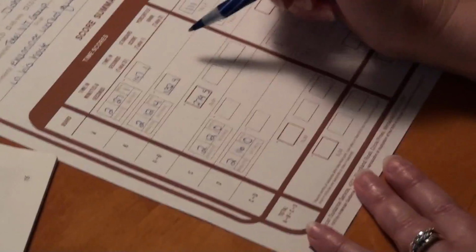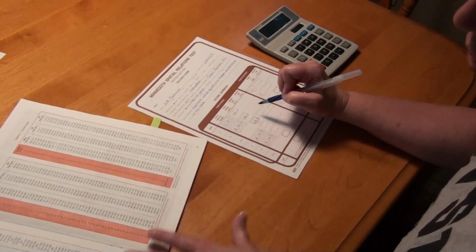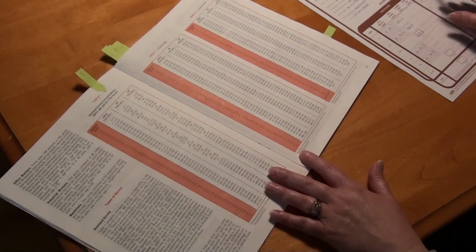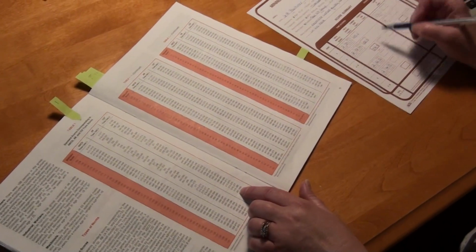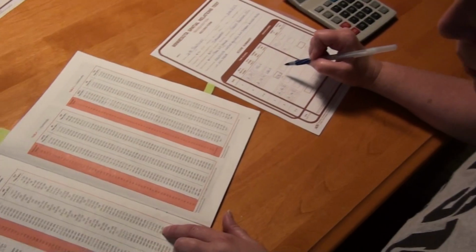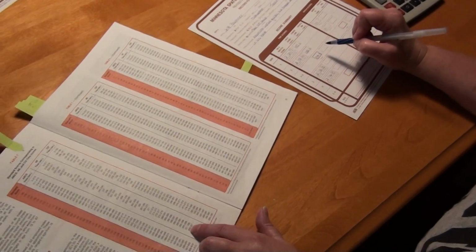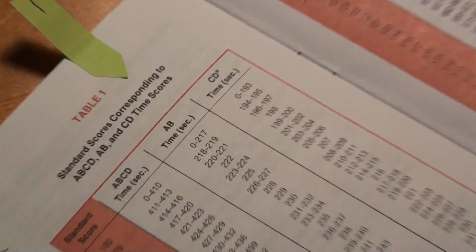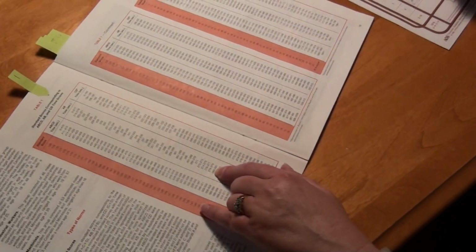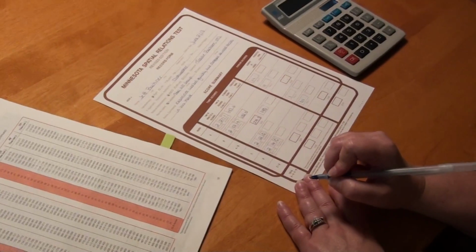Now, to find his score, we have to convert the total seconds to a standard score. We look in table 1, that's in the book, and we look for 279 seconds, or 279.5, so we're going to round that up to 280. And it shows here that, oops, that was C and D. See, it has different columns for the different boards. So it shows here that 280 is a score of 140. So that becomes his standard score.